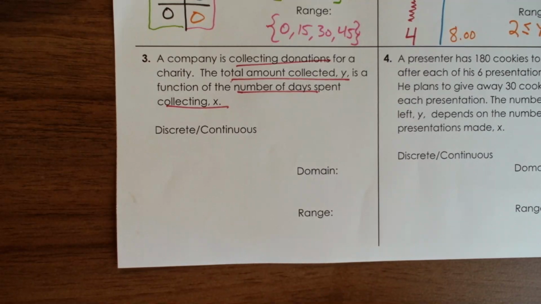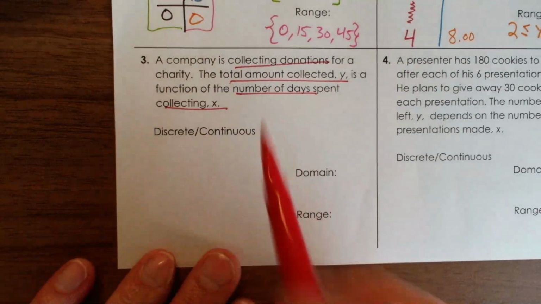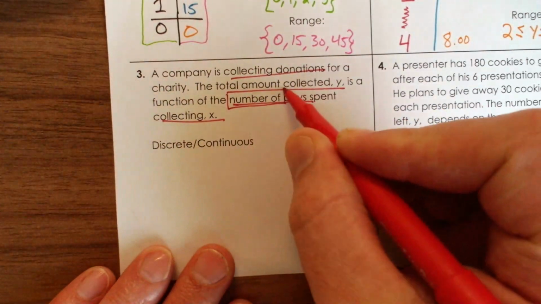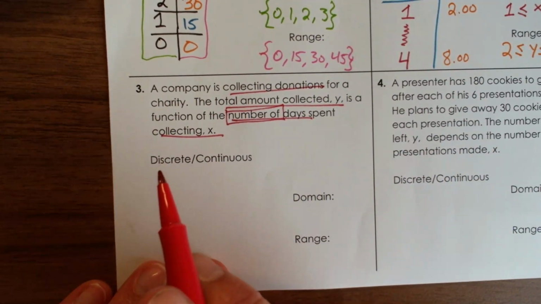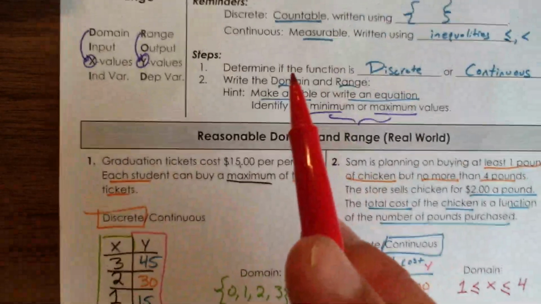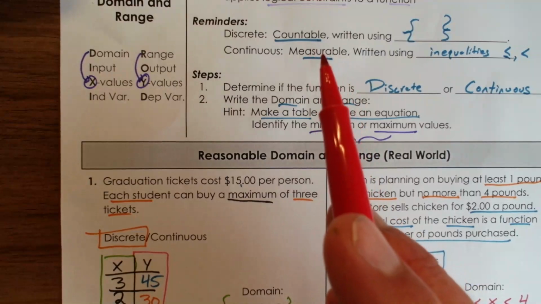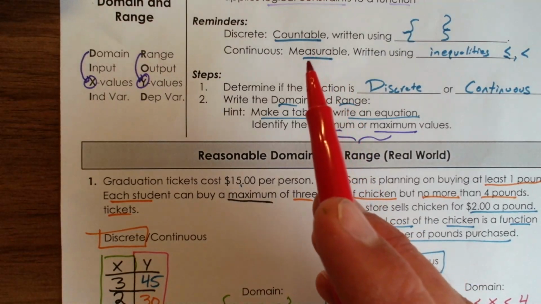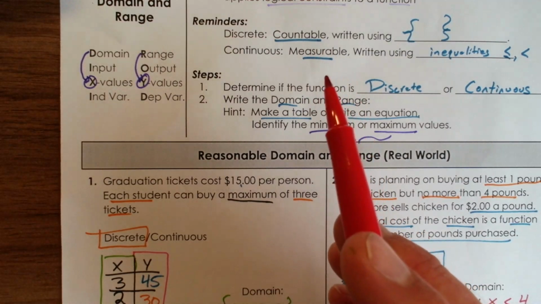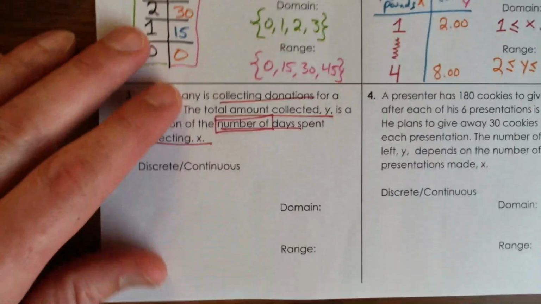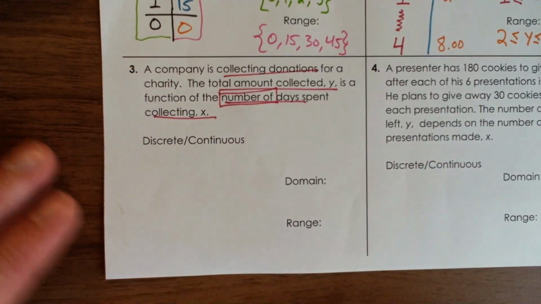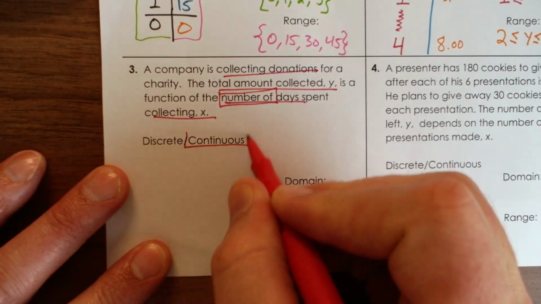Well, the number of days is kind of deceiving, because it makes it sound like it's discrete, but could we measure the amount of days? Is that measurable? Yeah, we could have 2.5 days, 3.5 days, 4.25 days, something like that. We could break the days down to hours, to minutes, to seconds. It wouldn't have to distinctly be counting. So this would actually be continuous.